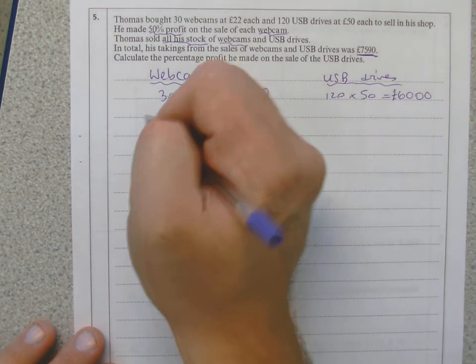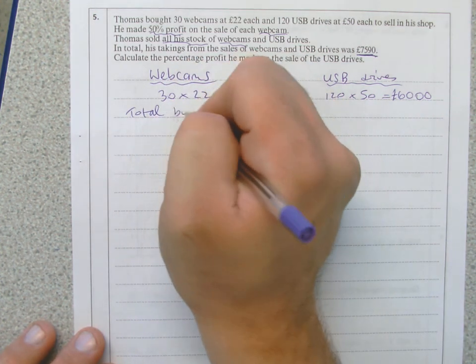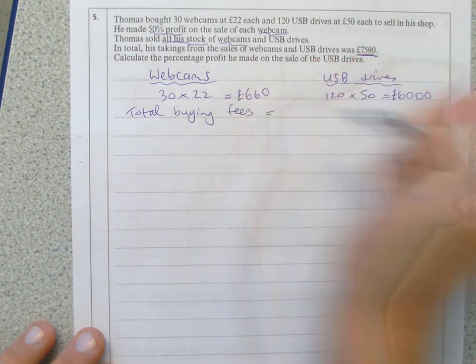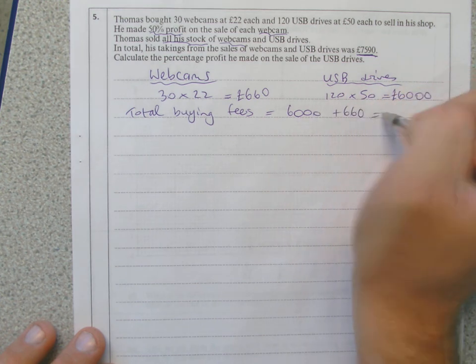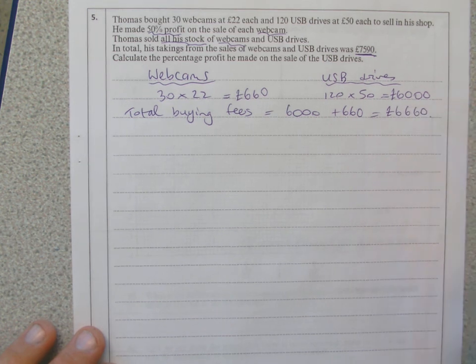Alright, so the total buying fees, the products, will be 6,000 plus 660, which comes to £6,660. Okay.